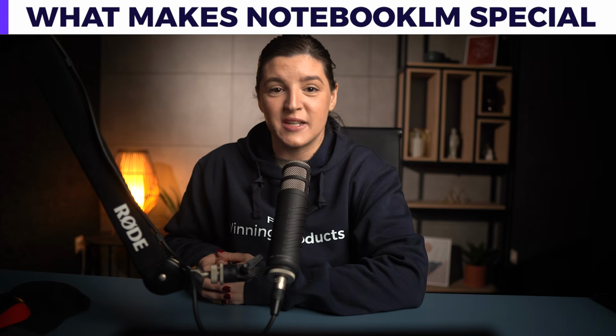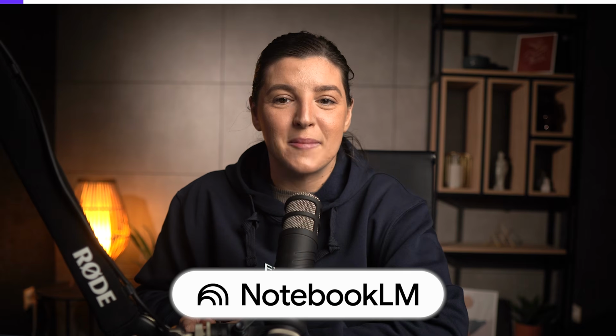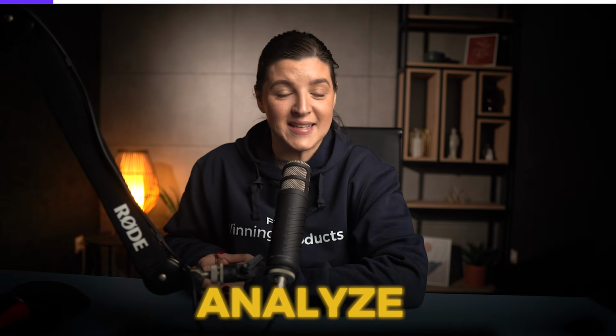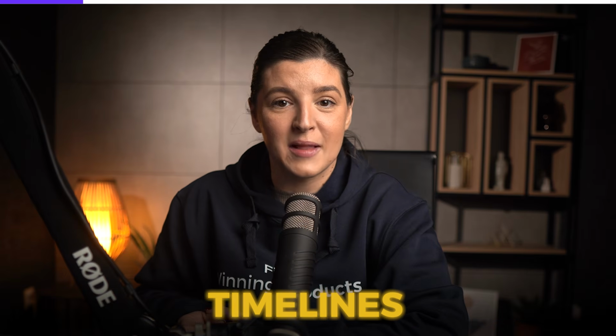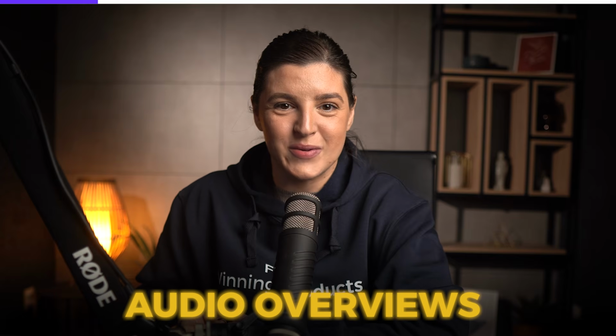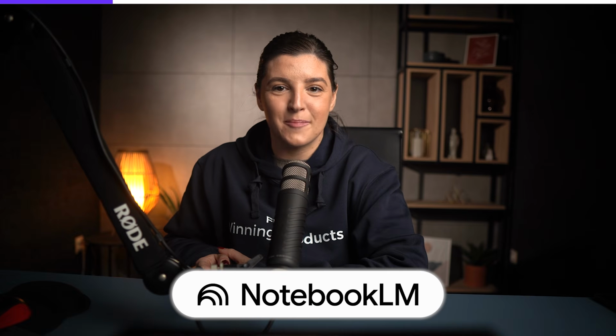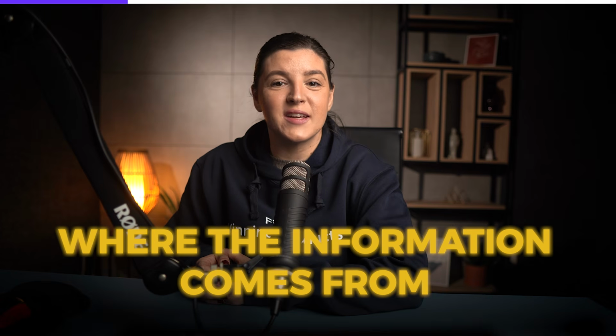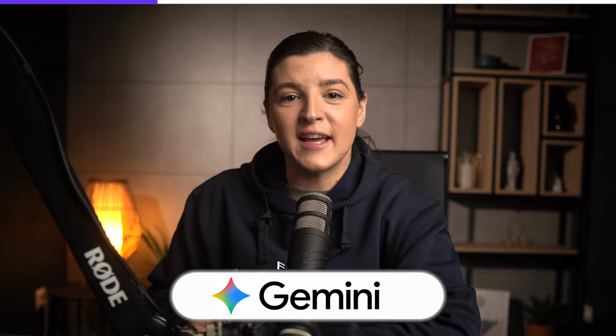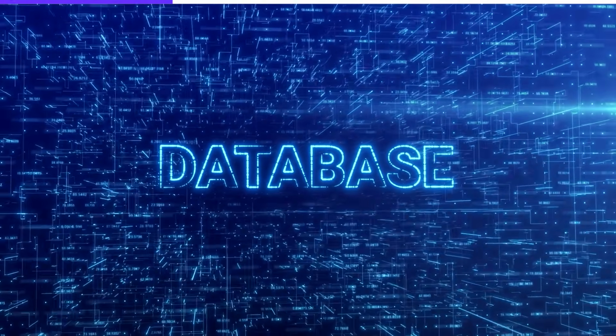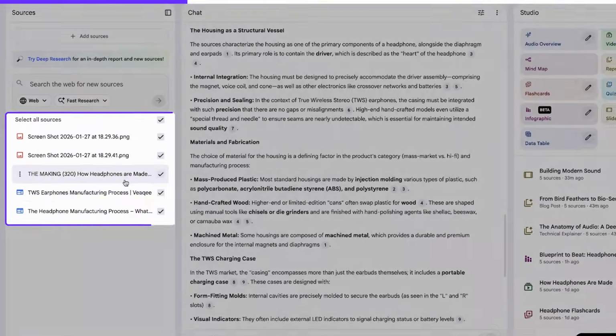So what makes NotebookLM different from other AI tools? NotebookLM is powered by Gemini, and it can instantly summarize, analyze, and organize information into things like personalized study guides, timelines, and even audio overviews. But the real power of NotebookLM isn't just the AI. It's where the information comes from. Unlike tools like ChatGPT or Gemini, which pull answers from a massive mix of general training data, NotebookLM only uses the sources you personally upload. That means it works strictly from your knowledge base.